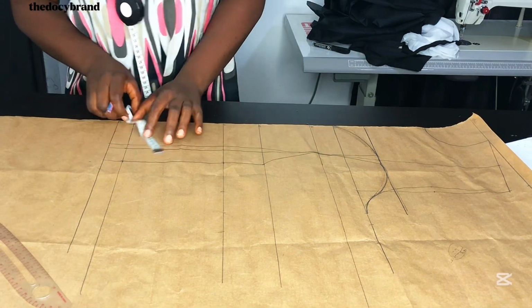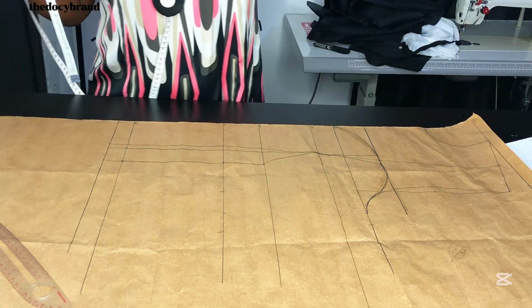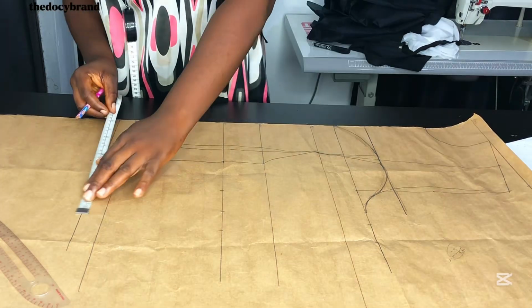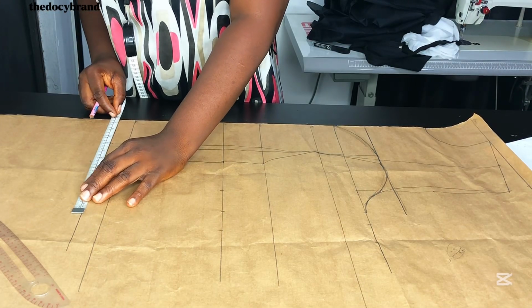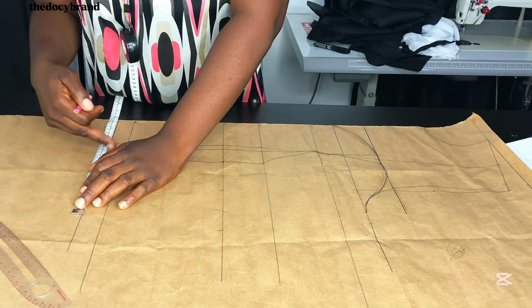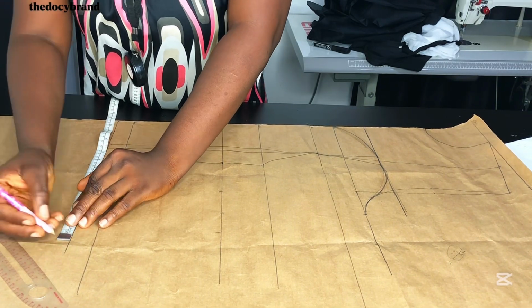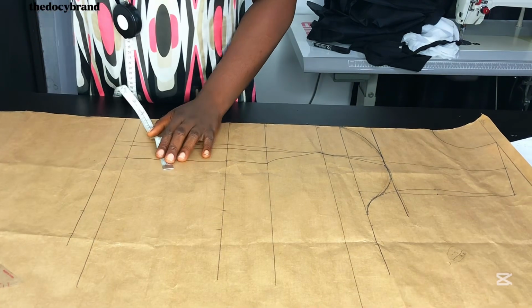Then for this place, the hip measurement is 46 divided by 4. So I have 11.5. I'll quickly take the measurement at this point, add the 2 inches allowance and 1.5 inches for sewing allowance.